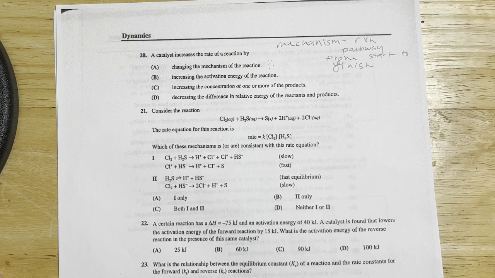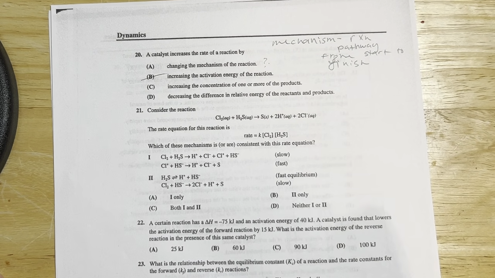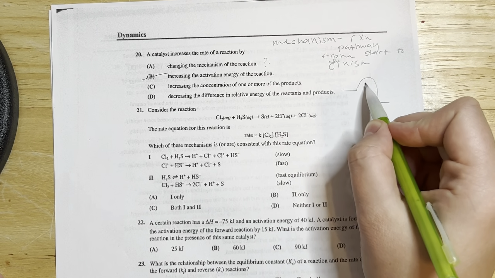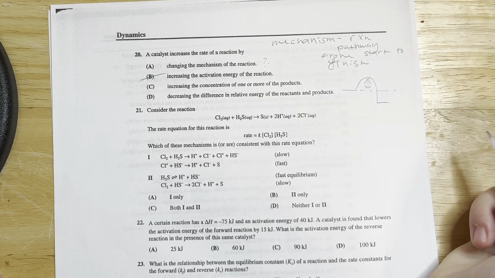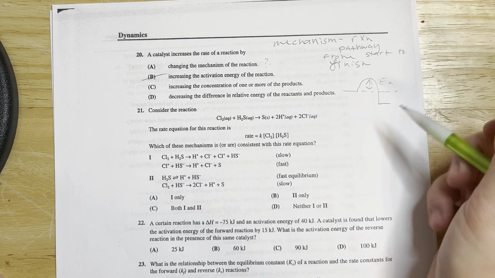B, increasing the activation energy. See, that's the opposite of what I just said, so that's not it. A catalyst lowers activation energy for a reaction. If you remember, this is the activation energy right here of a reaction, and a catalyst will make that smaller.